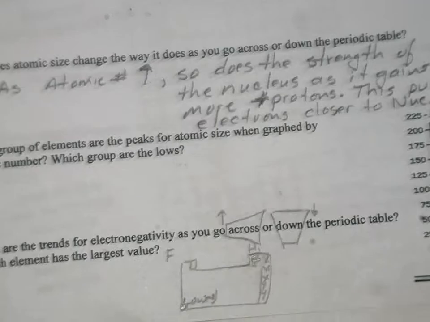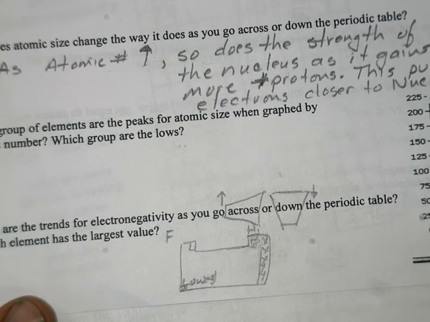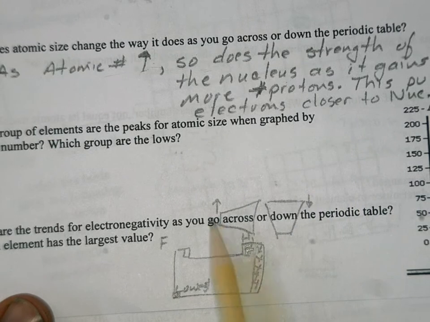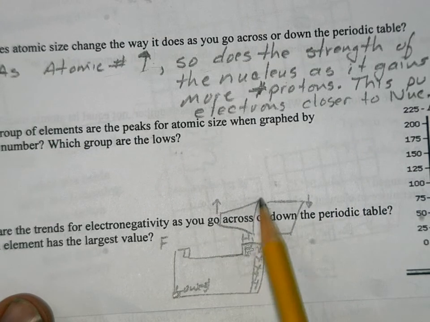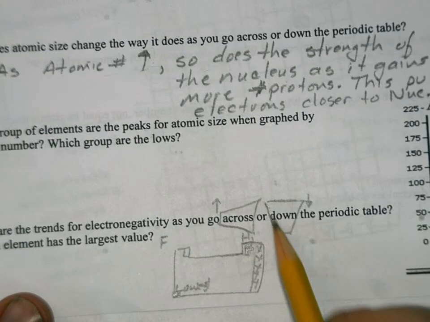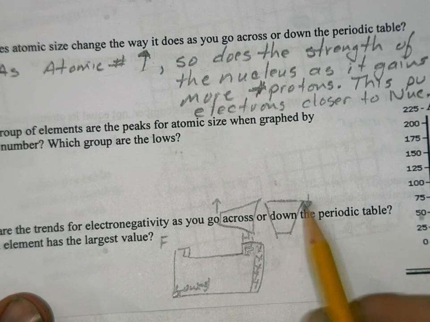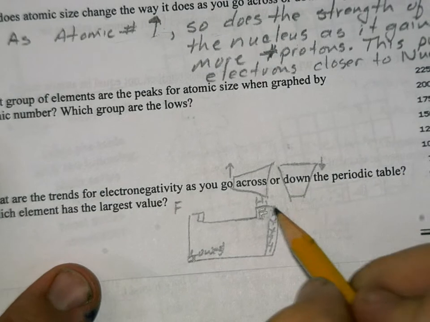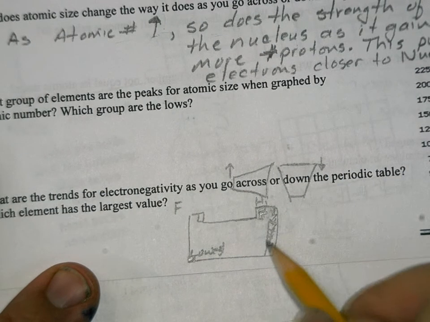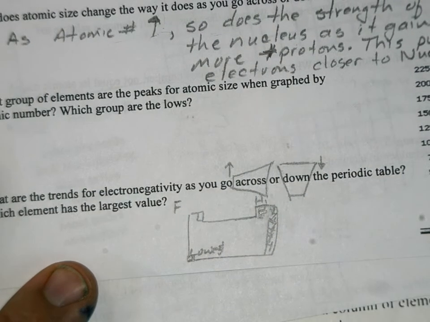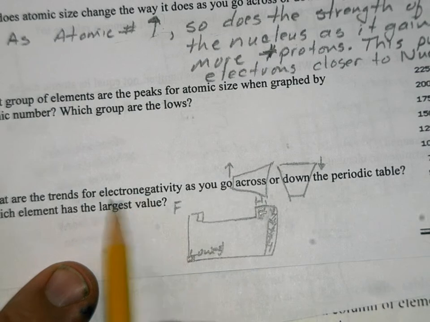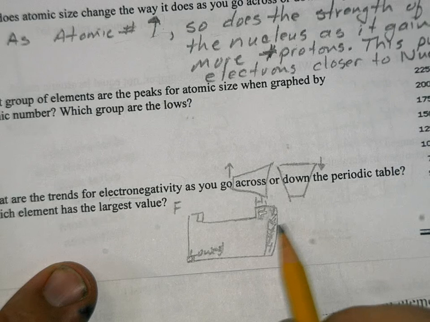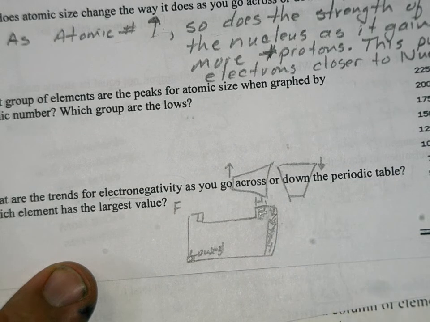Number 19. What are the trends for electronegativity? Well, as you go to the right side of the table, electronegativity gets bigger. As you go down the table, electronegativity decreases. When we draw this out on the periodic table, I always like to put X's through the noble gases. They do not need to attract electrons. That's what electronegativity was, and you go back to question 15. So noble gases do not attract electrons.